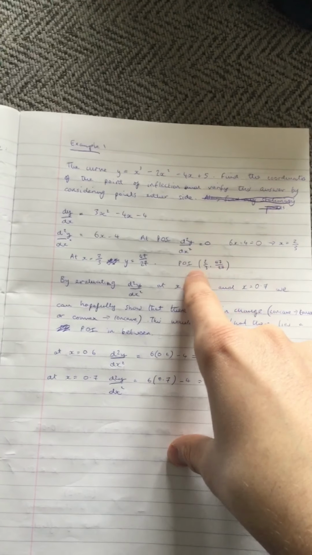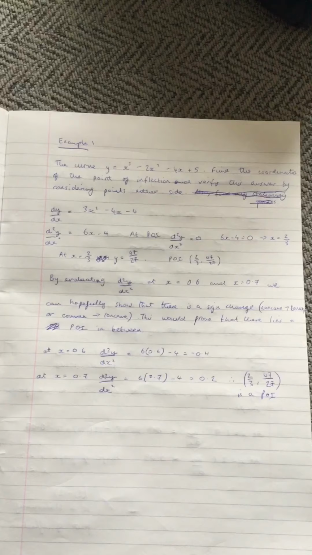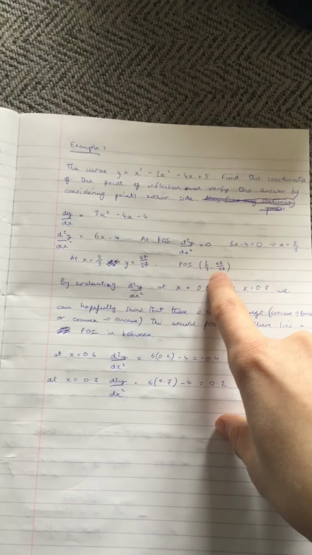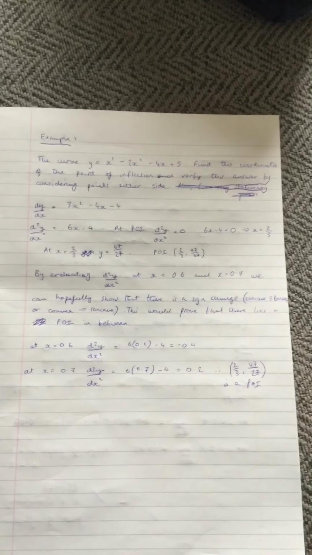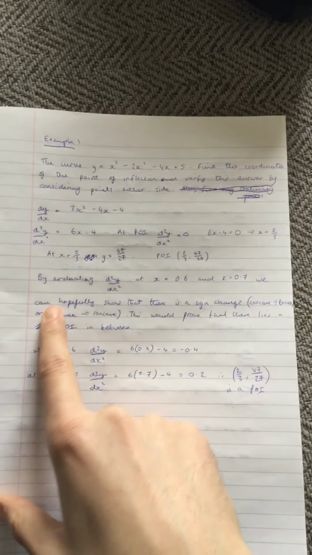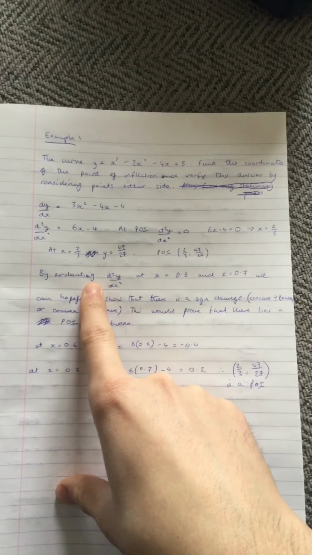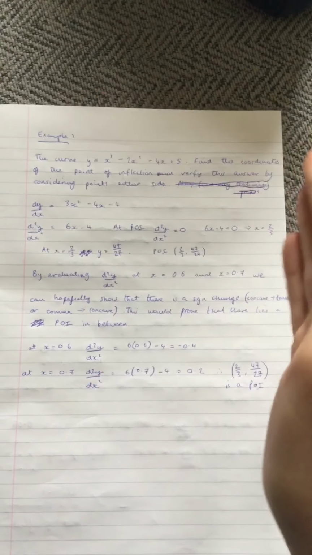So there we are. The point of inflection, i.e. the point where the curve goes from being convex to concave or concave to convex, is this. Now, to prove that, and this is how we might be having to do this, we need to think about points either side of the point of inflection.